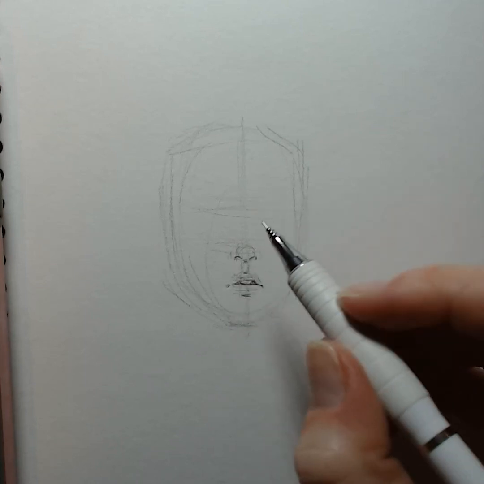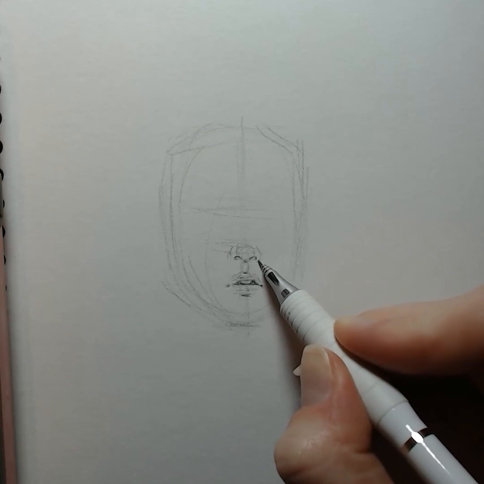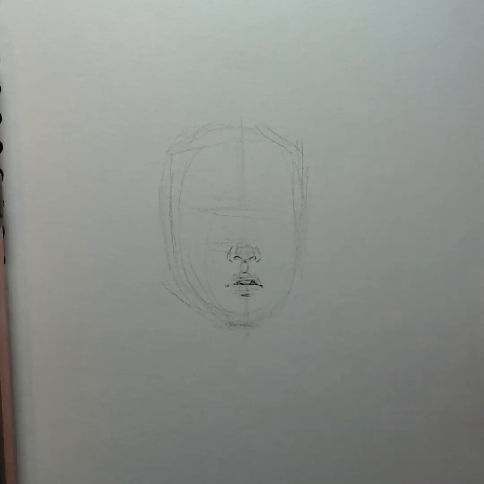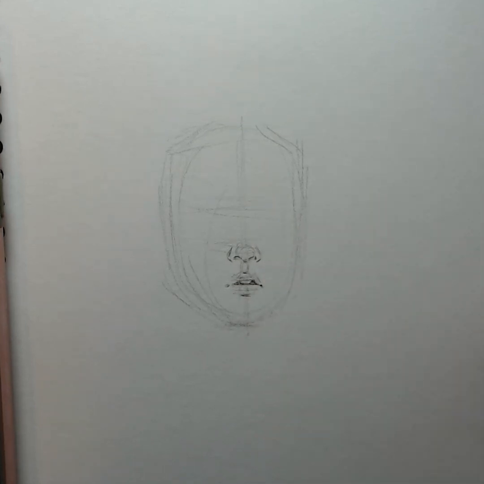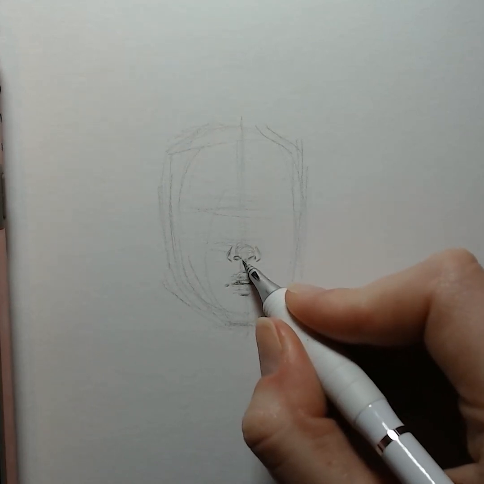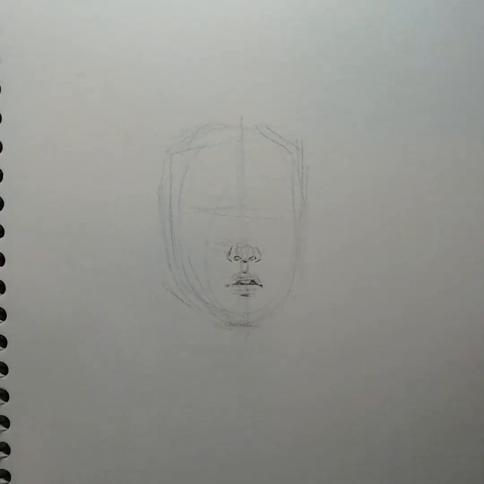So now for the nose, I'm just making sure that the size between the bottom of the nose and the cupid's bow, the top of the lips, is right, because if that's too long or too short, it can just throw off the proportions a little bit.